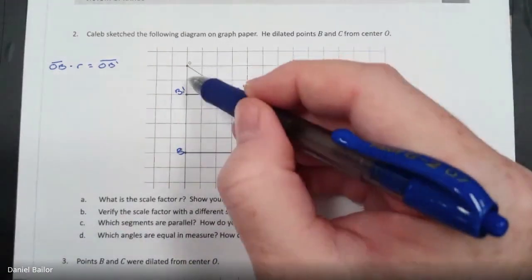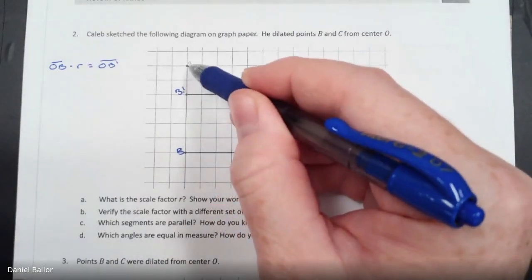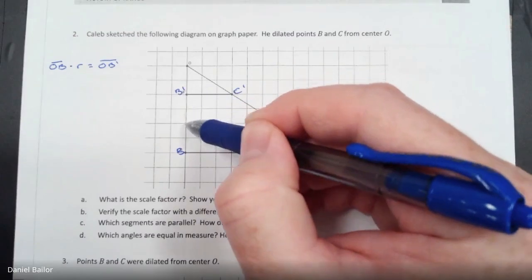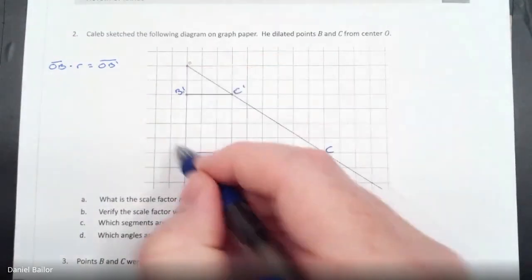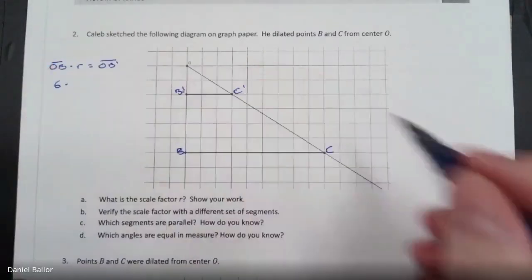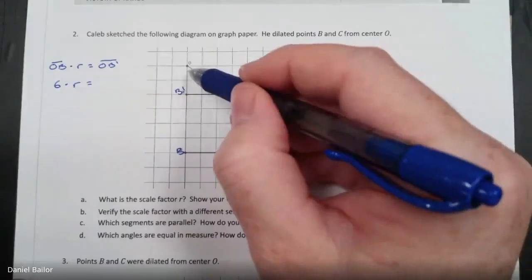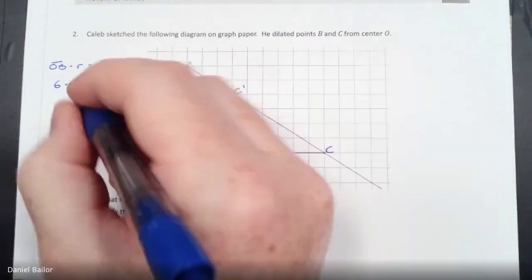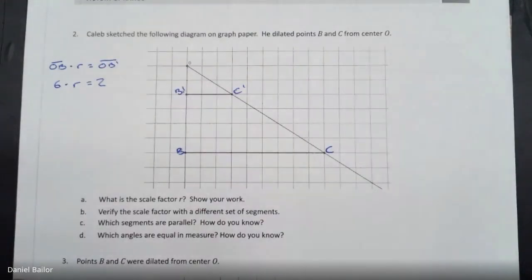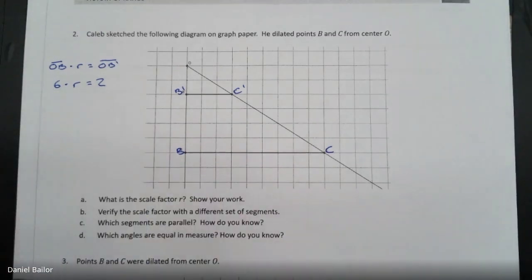So for OB, how many lines does it move from OB? 1, 2, 3, 4, 5, 6. So from the center to B is 6. The scale factor is what we're looking for. How many spaces to OB prime? This goes 1, 2. So now it's an algebra thing to find the scale factor. 6 times something makes 2.